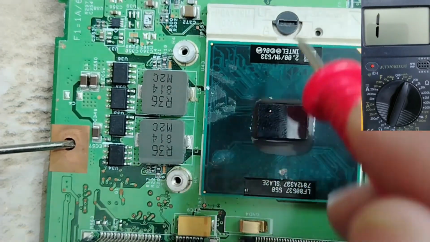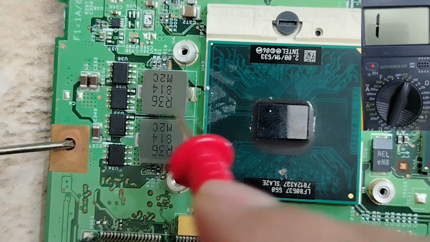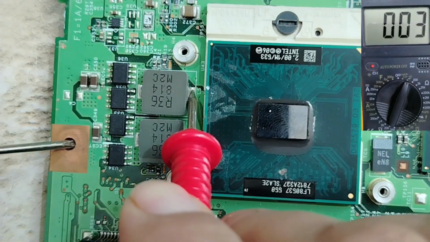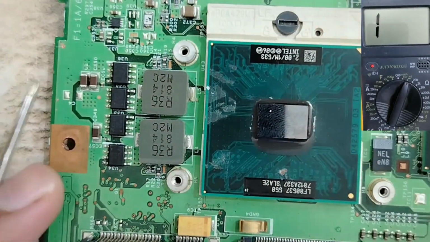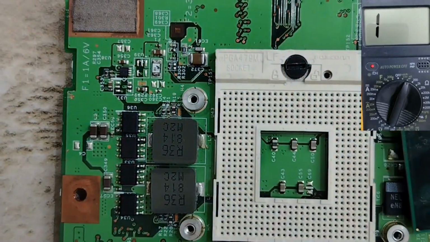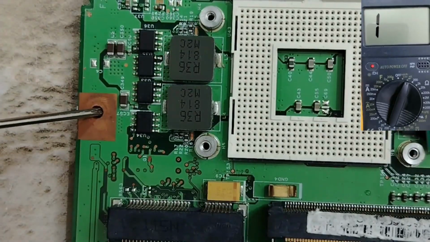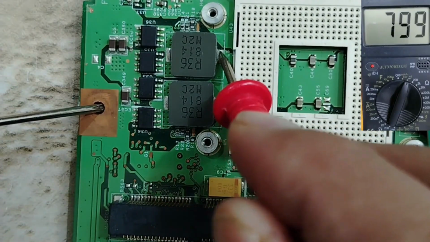But if I remove this CPU, we will get a high reading. Now we have a low reading. So let me remove the CPU. Okay, now the CPU is removed. So let's check again with the black probe on the ground. Do you see, we get a high reading. Here we get a high reading.